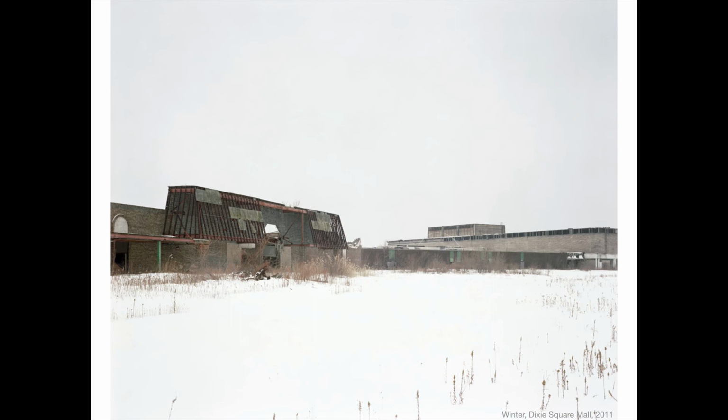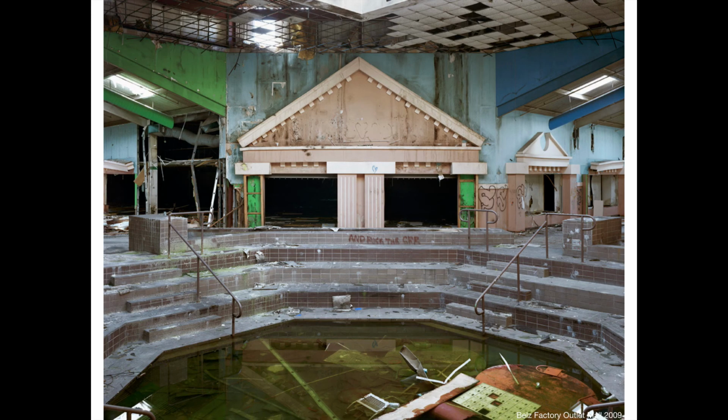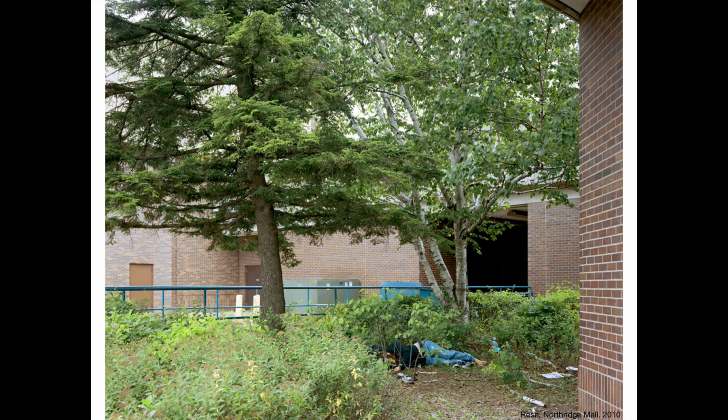If you can go back to some place over and over again and show how it changes, that adds a lot of interest. You might remember back to earlier in the semester when we looked at, I'm drawing a blank, who did we look at? Oh, William Christensen. Same drive for 40 years. An old factory outlet mall. Northridge Mall.